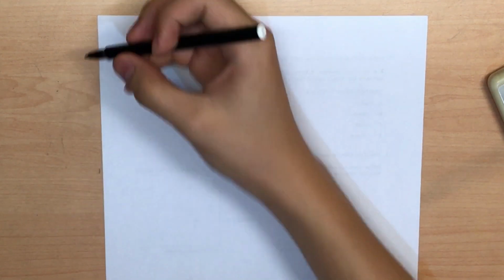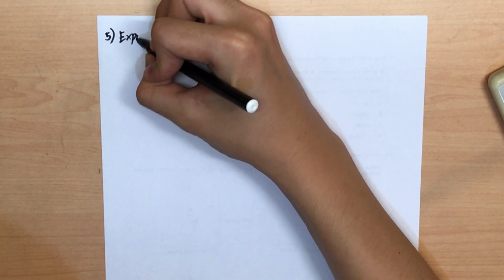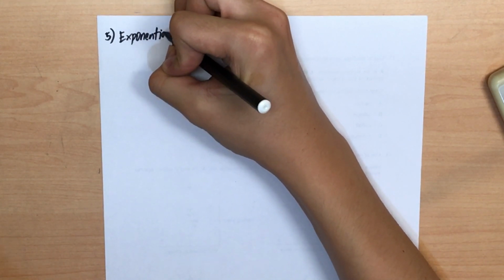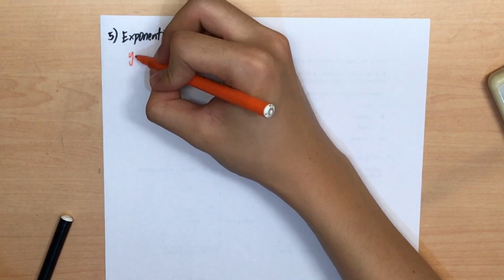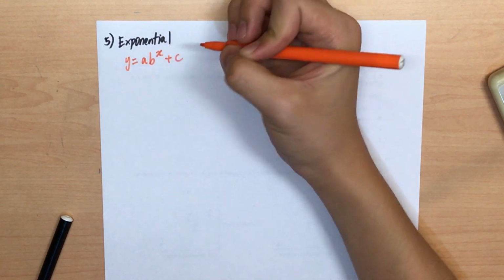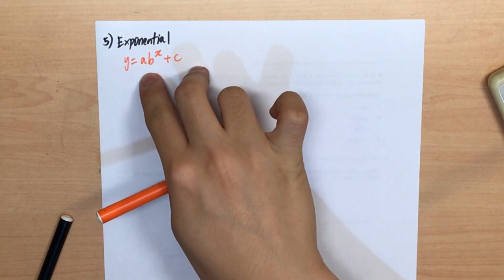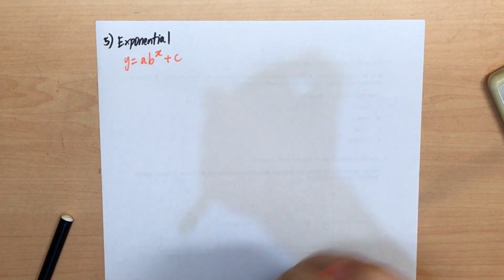The fifth type of graph is called the exponential graph. As I said previously, the general equation for exponential is y equals a, b to the power of x, plus c, where a and c are both rational constants and b is a positive integer.